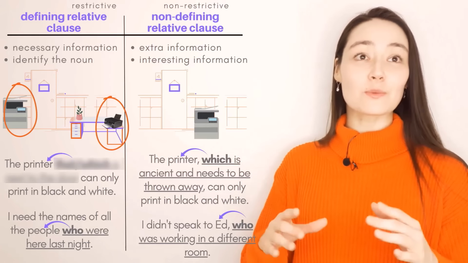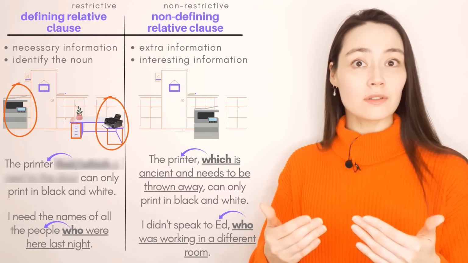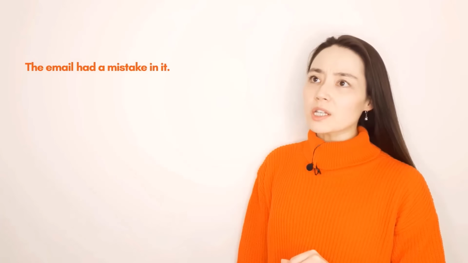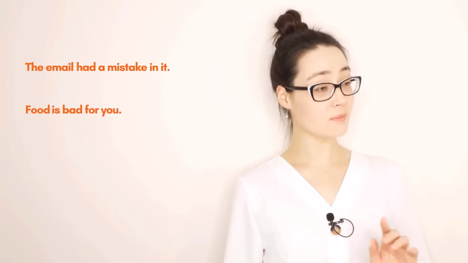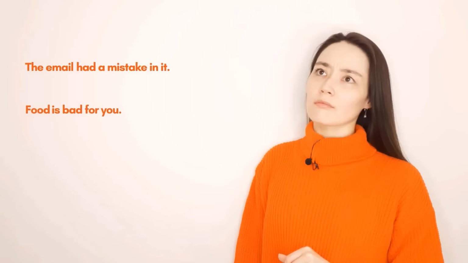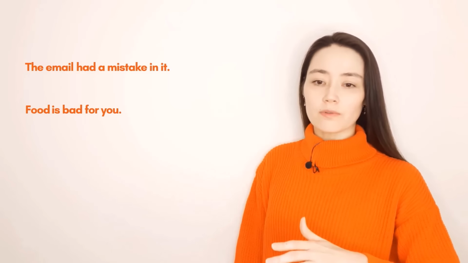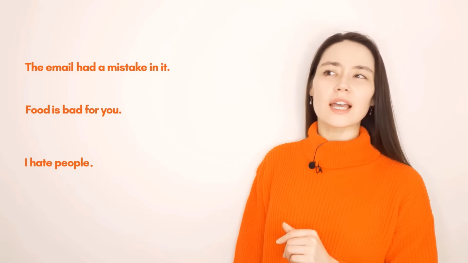Imagine a conversation with a person who always removed the defining relative clause. The email had a mistake in it. Which email? Was this from yesterday? Food is bad for you. No, food is important. It's important for our... I hate people. Everybody?